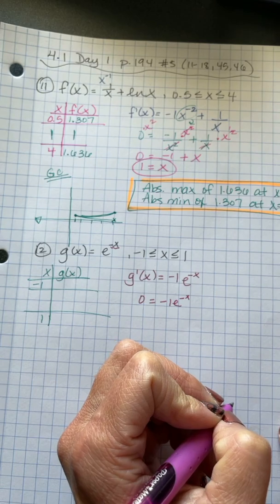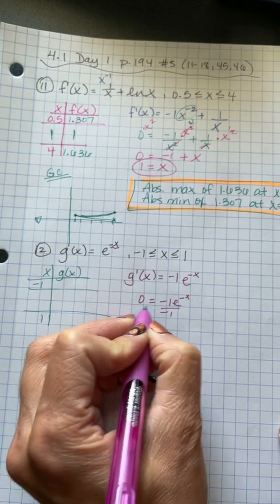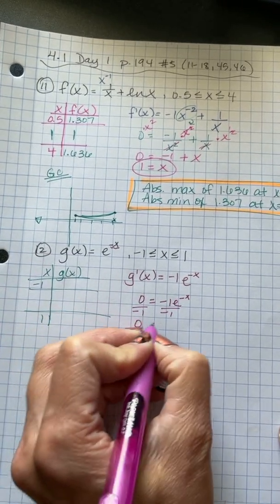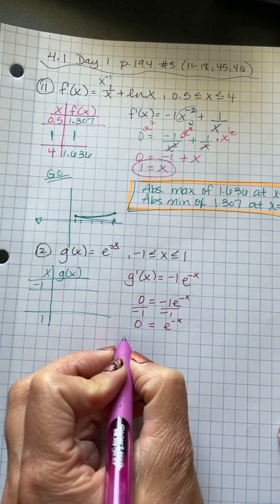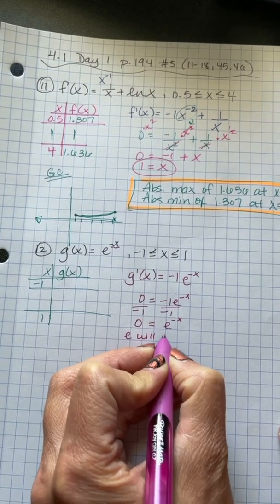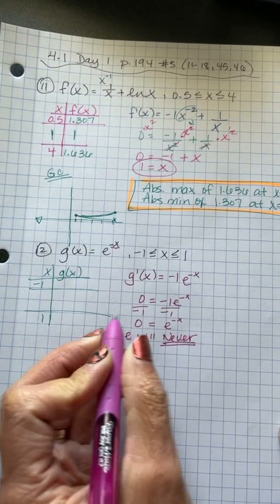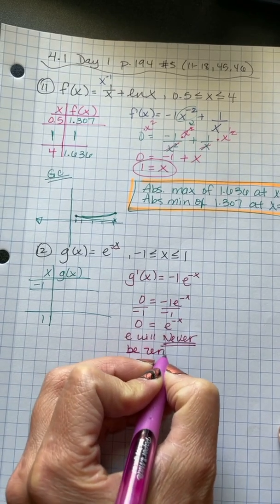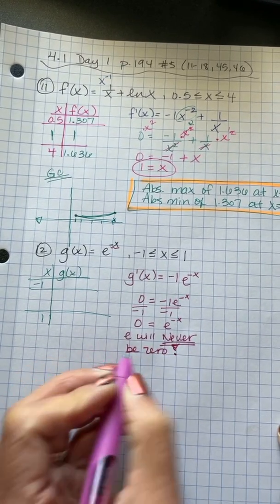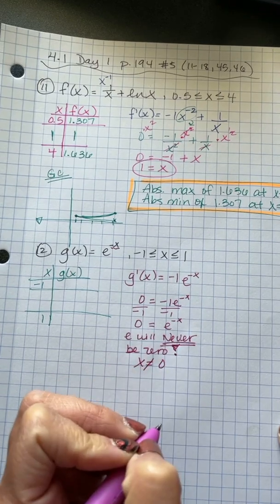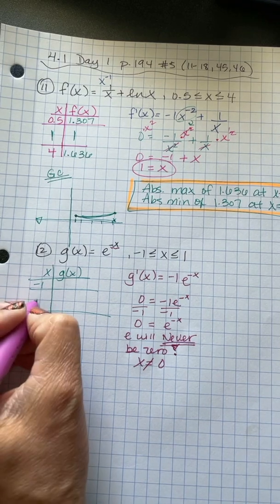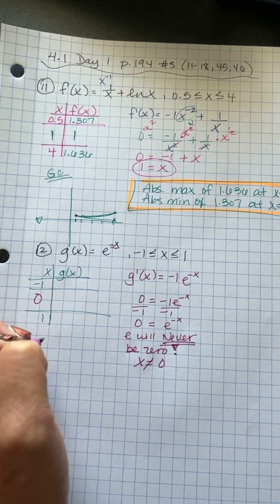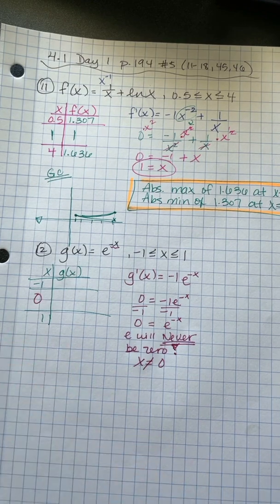And then you have to isolate the e to the negative x. You have to divide both sides by negative 1. 0 divided by anything is 0. And then we have this. Here's the thing, though. e will never be 0. So that means that x cannot equal 0 here, so the derivative does not exist. But that means that 0 is a critical value, because there might be a high or a low there, a max or a min. Okay, so let's take a look at this.